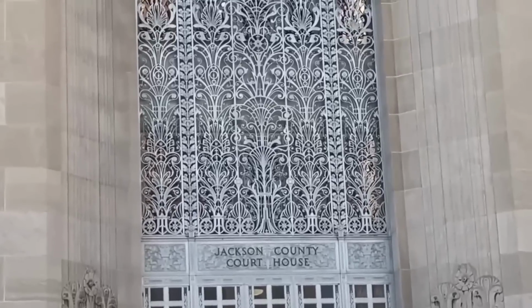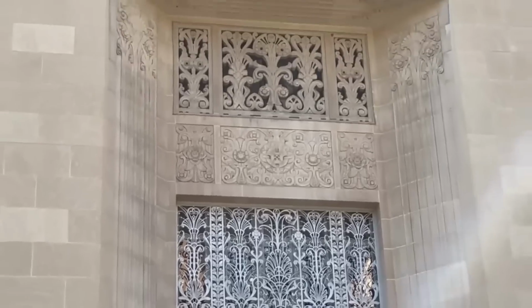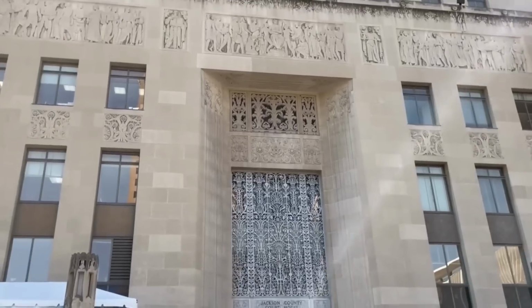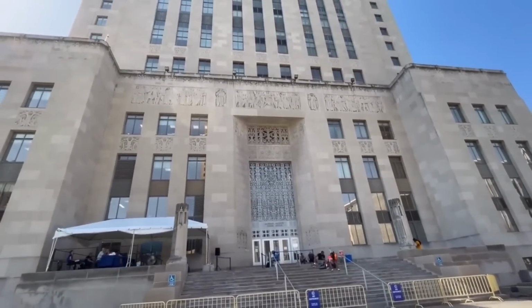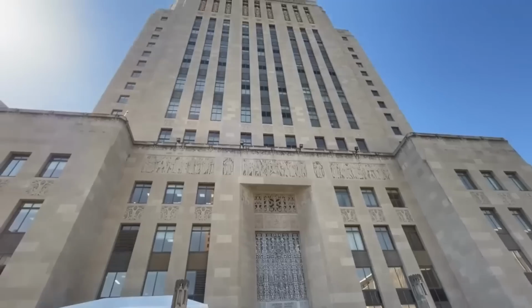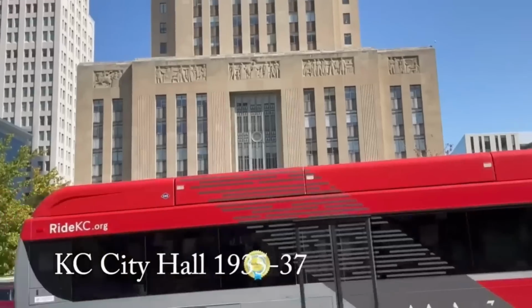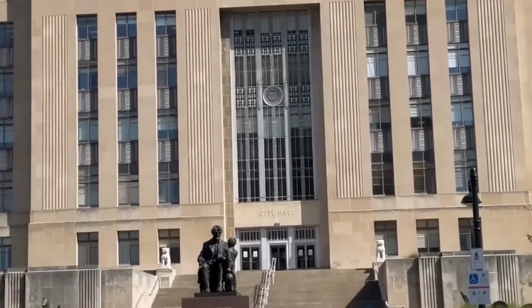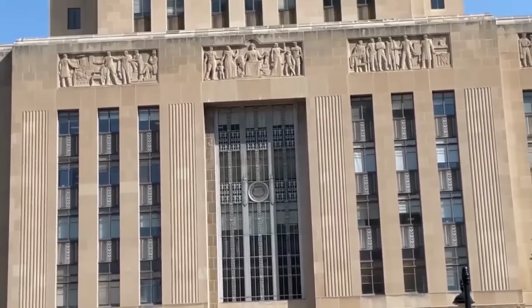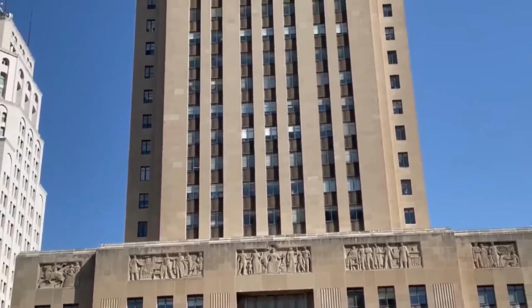Look at the detailing above this very large doorway. It definitely gives you the feeling of stepping through a portal as though you're going into some other sort of world. And you see these incredible reliefs above it. And then going up the length of the building. Right across the street from it is the Kansas City City Hall, because why not put the City Hall next to the county courthouse? And this was built 1935 to 1937, and we see many of the same hallmarks of the architecture, and once again during the height of the Great Depression.